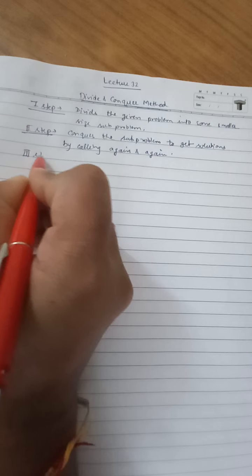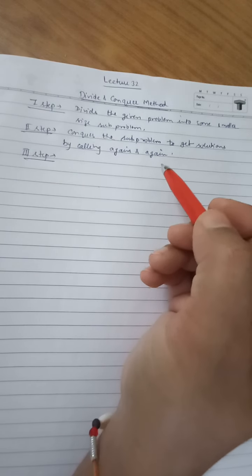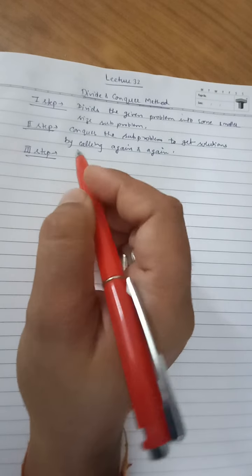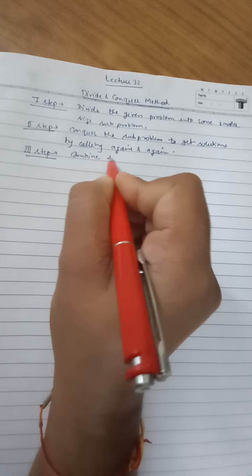We are trying to solve those sub problems by calling again and again. Then what next we are going to do is combine the sub problem solutions to get the original problem solution.